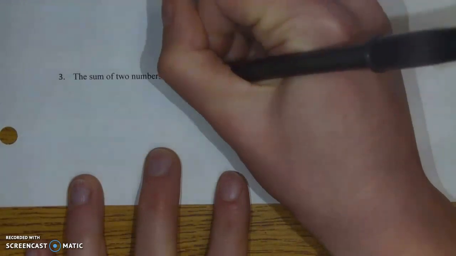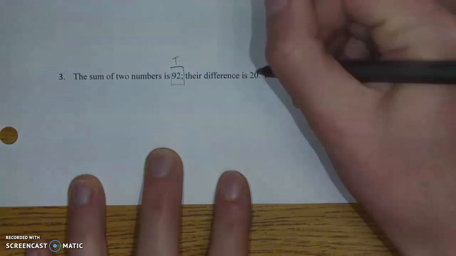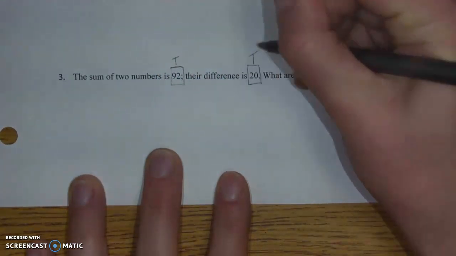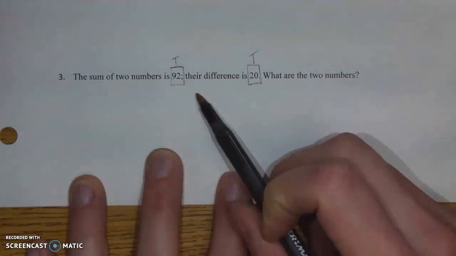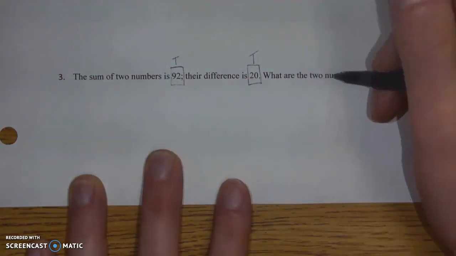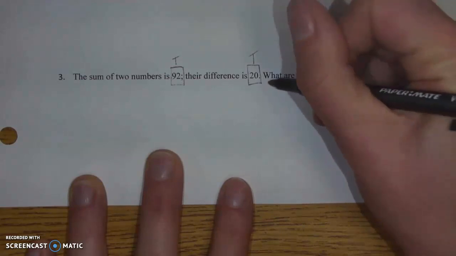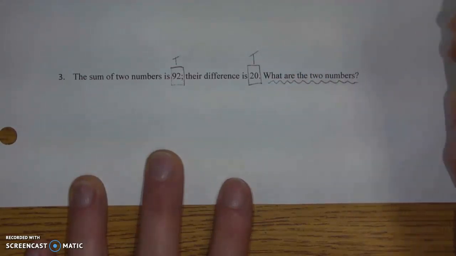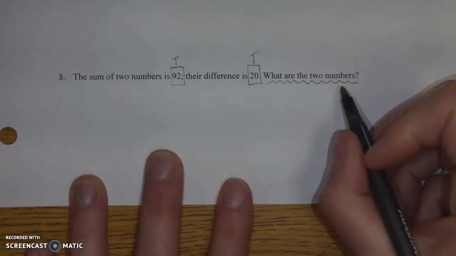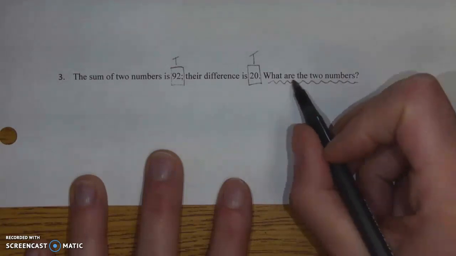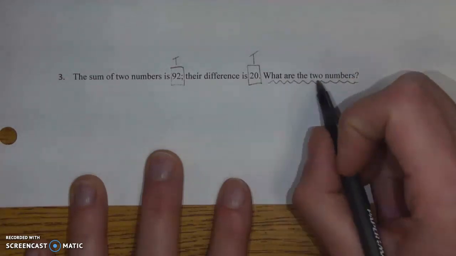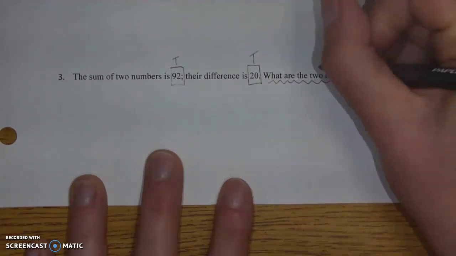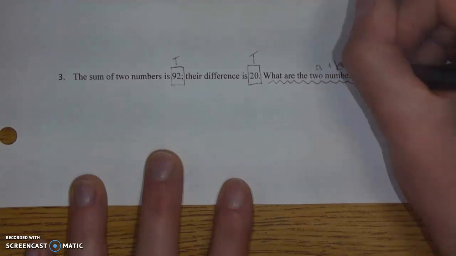So our first total is 92 and our second total is 20 because they are the results that they got after doing something with two numbers. And remember that when we're looking at this, we're going to be looking for totals, but we're also going to be looking for variables. And the variables that we are looking for here are the two numbers. You can always tell what your variables are by what the question's asking for. So I'm going to call these two numbers A and B.